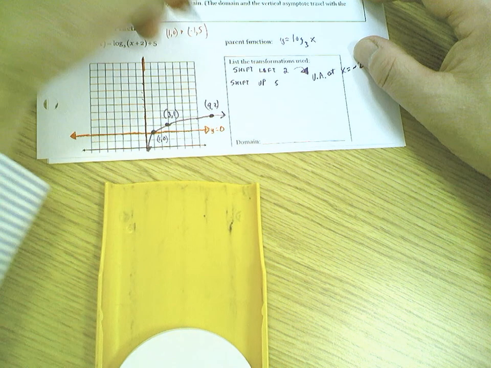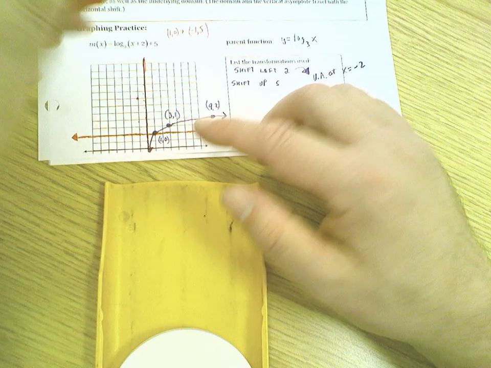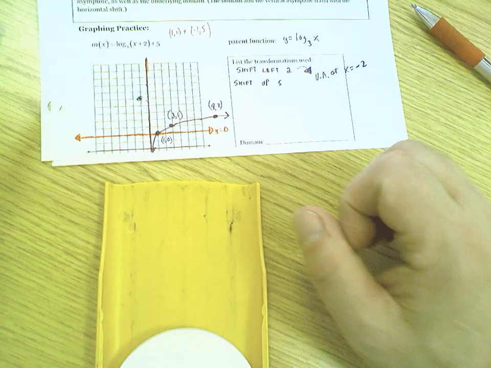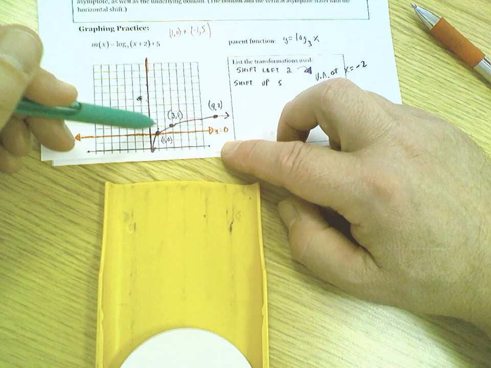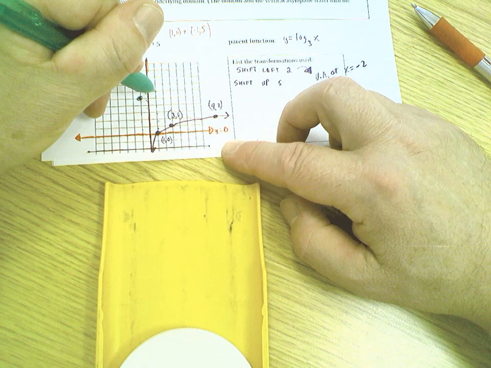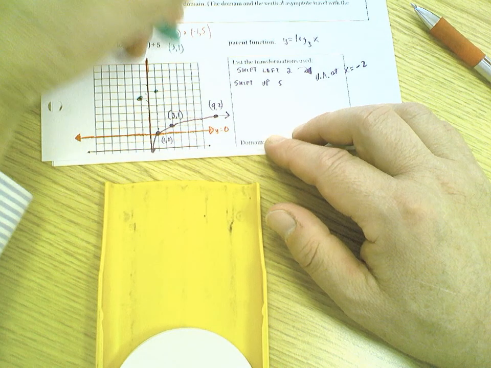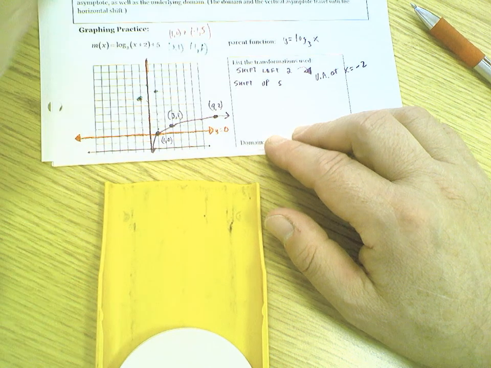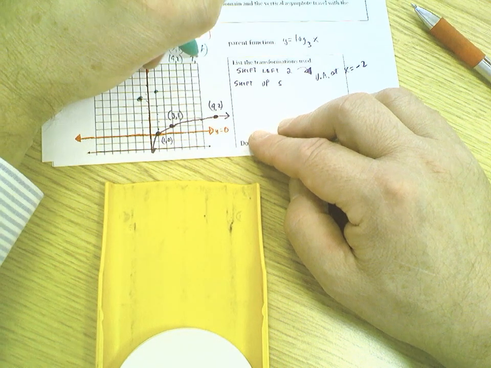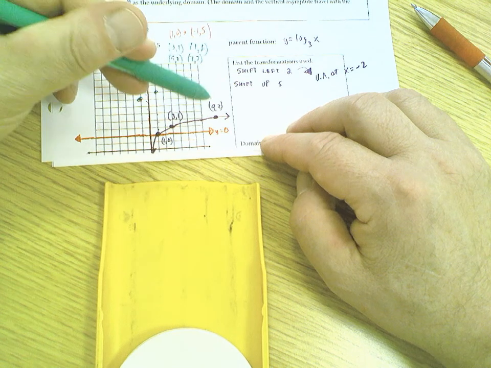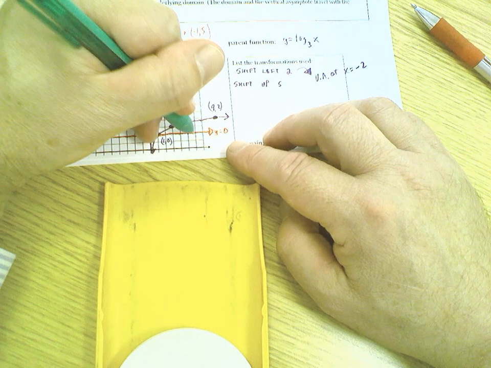-1, 1, 2, 3, 4, 5. There's a point. I'm going to do this in green. Okay, 3, 1. Move over left 2, 1, 2. Move up 5, 1, 2, 3, 4, 5. There's my next point, which happens to be at 3, 1, now becomes 1, 6. And finally, 9, 2 is going to become 7, 7. Over 2, up 5. So 7, 7. Let's find it. 1, 2, 3, 4, 5, 6, 7.